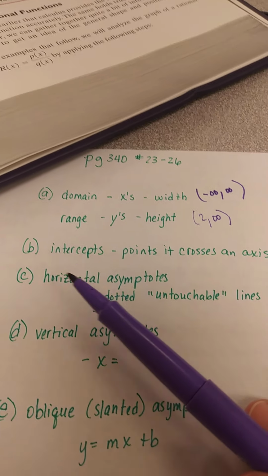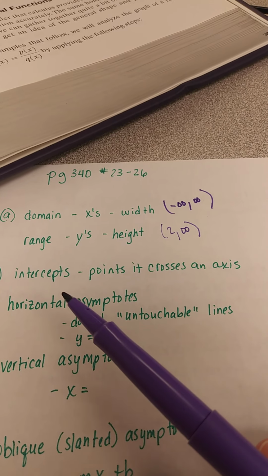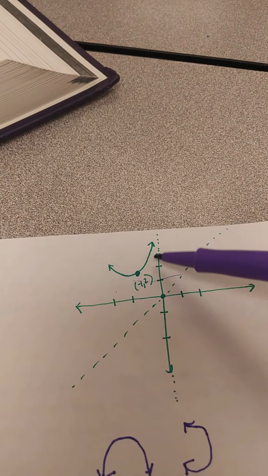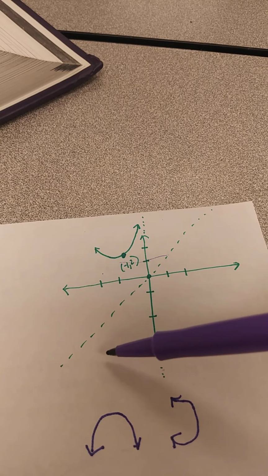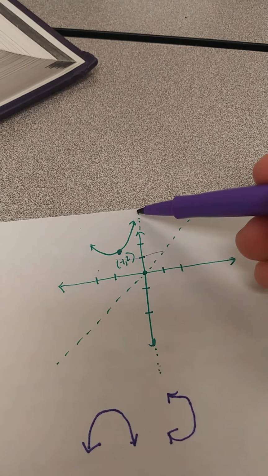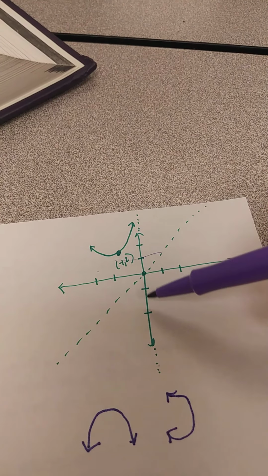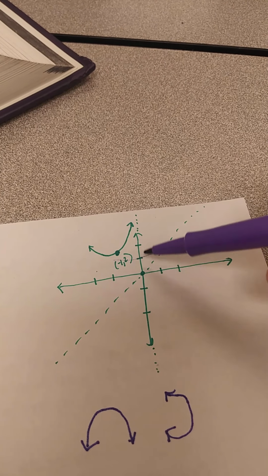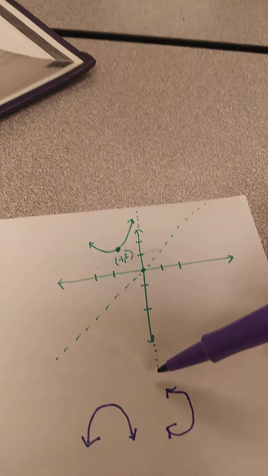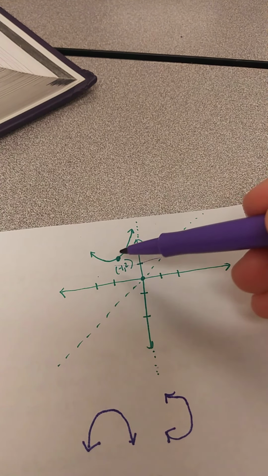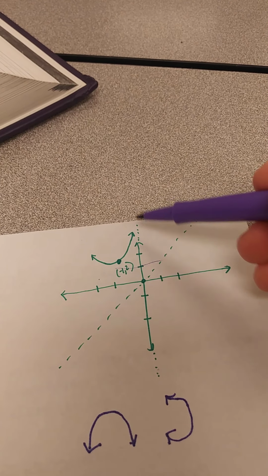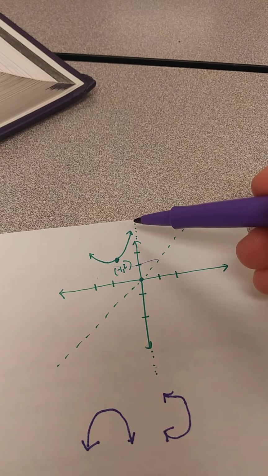All right, then they ask for the intercepts. That's just where it crosses the axis. All right, this one will never cross the x-axis because this is the bottom and it doesn't go any lower. And it will never cross the y-axis because see this dotted line? That dotted line is called an asymptote. And an asymptote shows us where the function cannot go. So it will never cross that line, just like an invisible fence for your dog. This thing doesn't cross it.